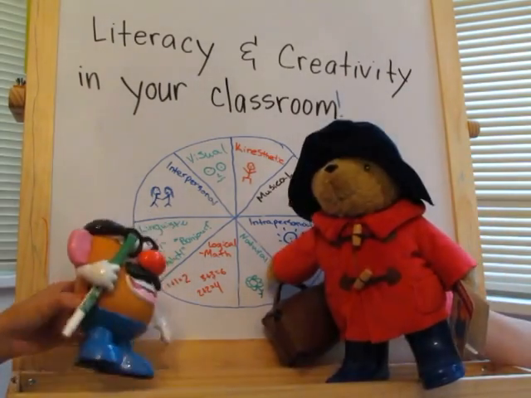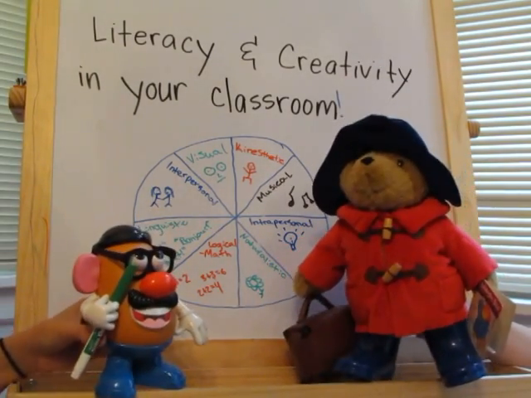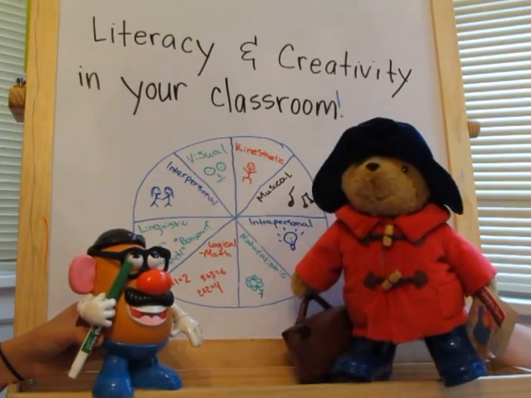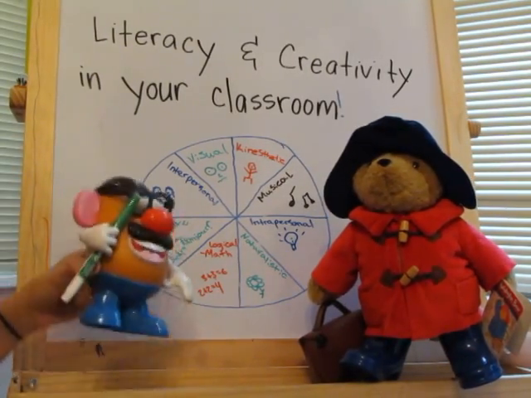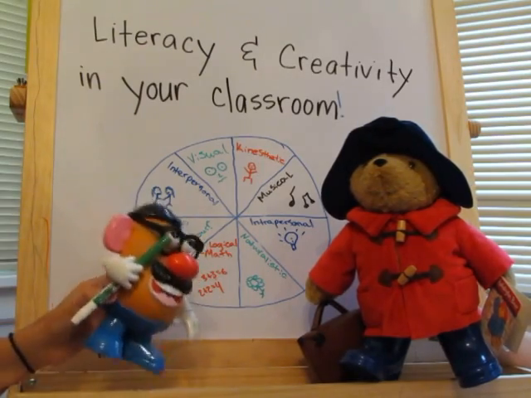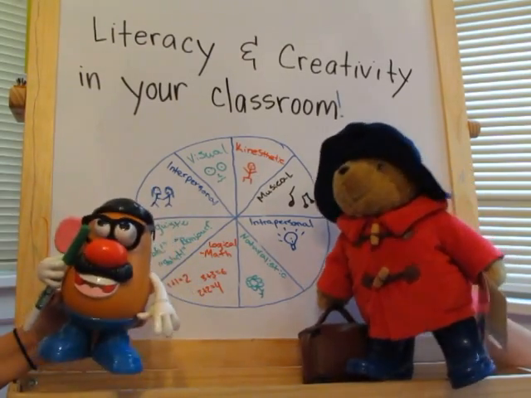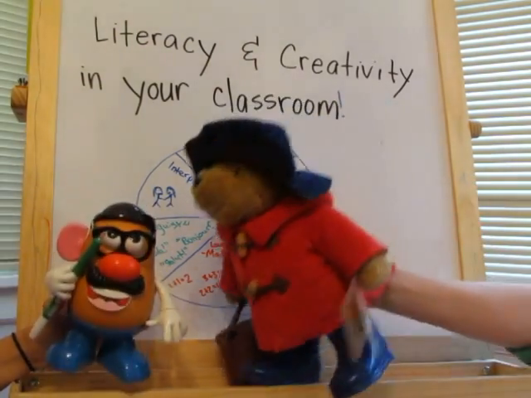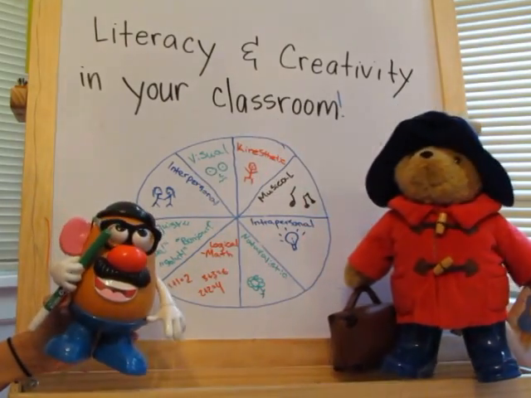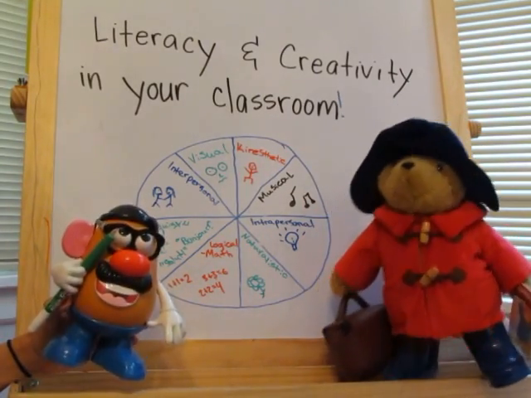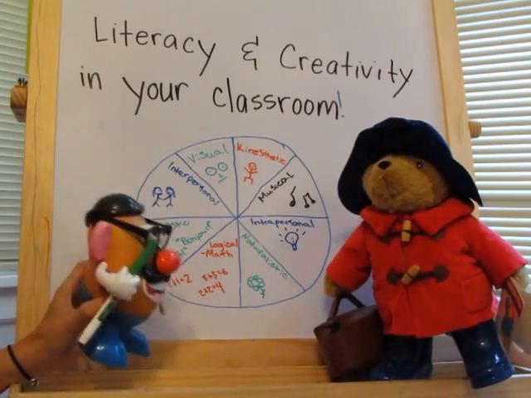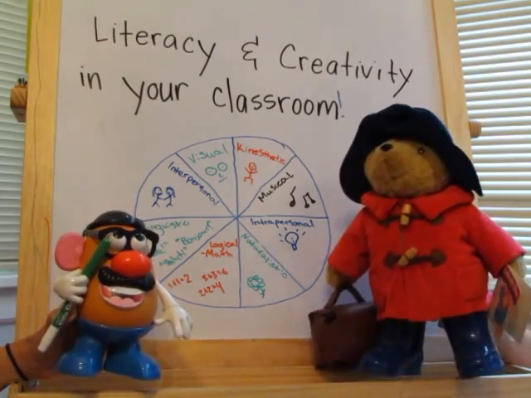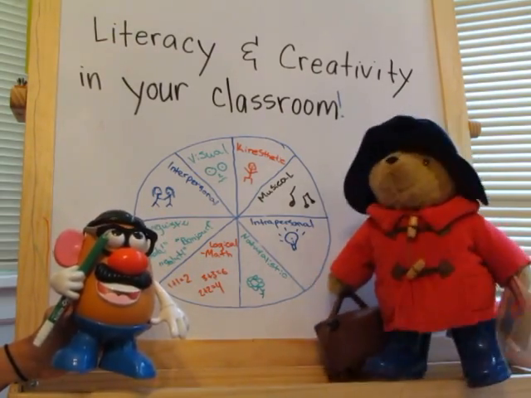That's right! There are endless ways to incorporate literature with all the subjects. Let's start with something simple, English and language arts. Yes, Professor Potato Head. Tell me more. Reading to your students frequently and having books available and accessible in your classroom will encourage your students to read. What a great idea, Professor!